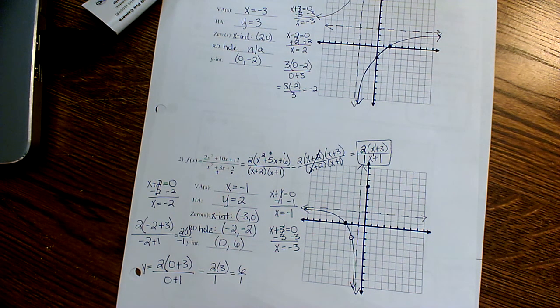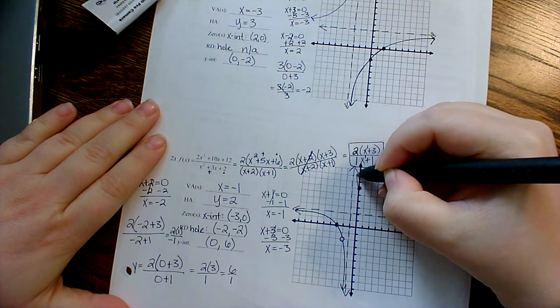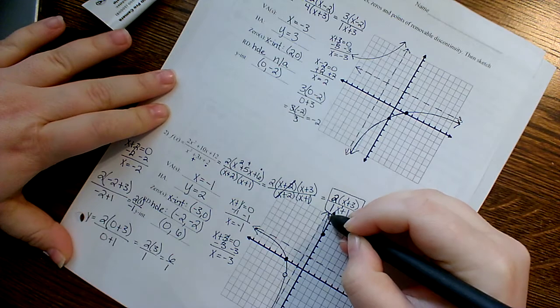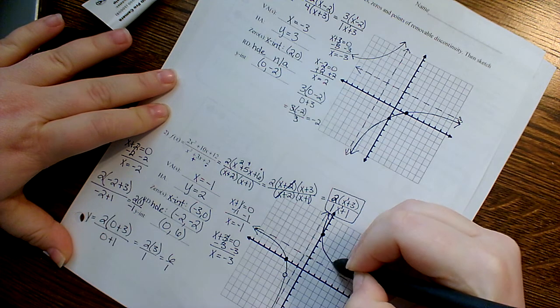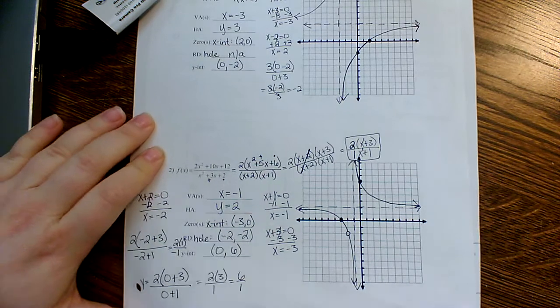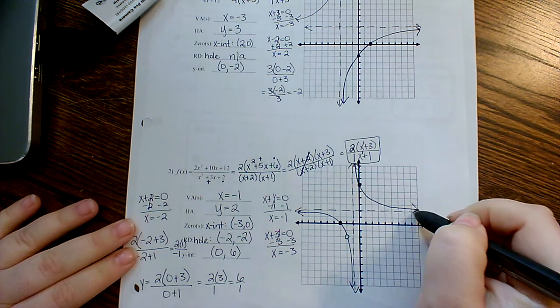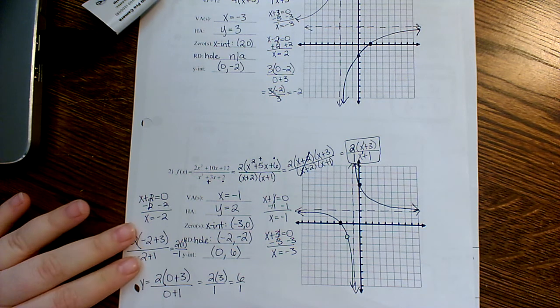You can't just draw the graph right through the hole. It needs to be open. It needs to be a gap in the graph. And then up here, we'll just draw in our curve. So we know we have to get close there and cross through there and then make it curve down this way. It gets close to those asymptotes, but it's not going to actually touch or cross them.